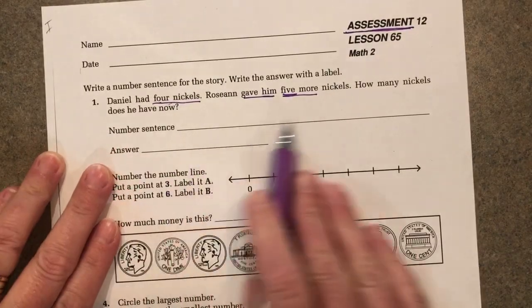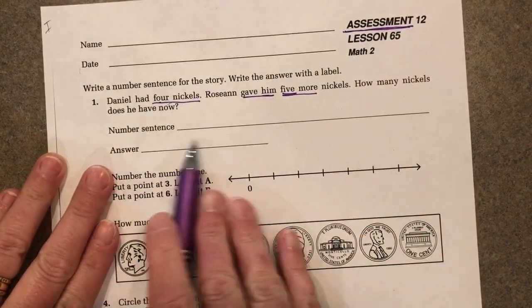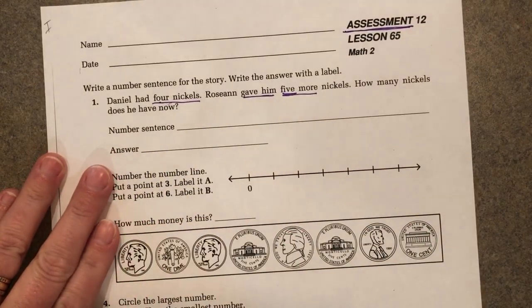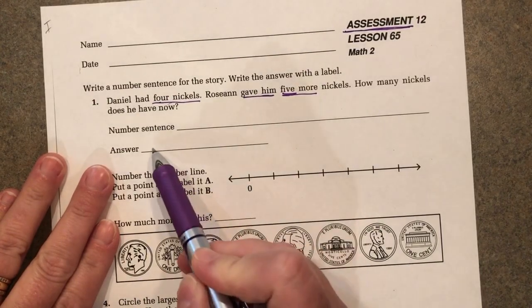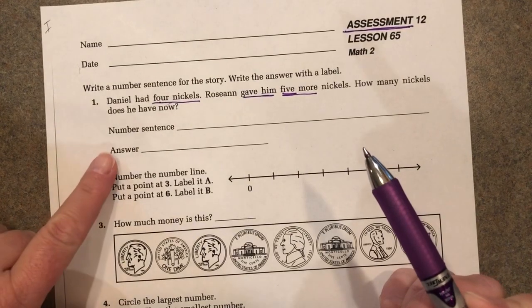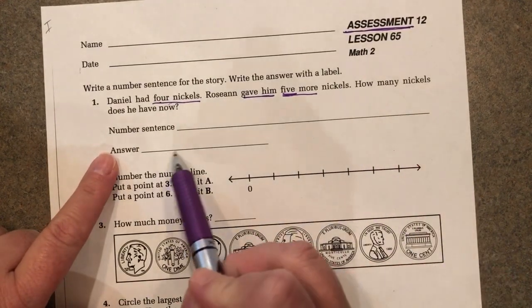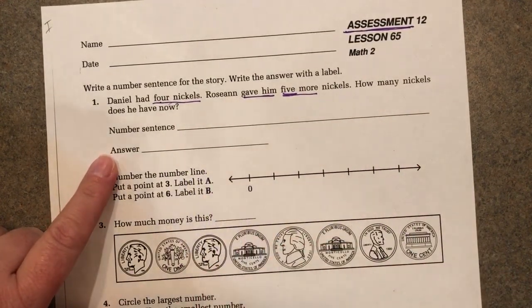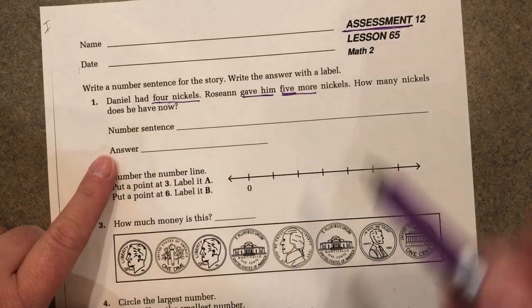I want you to put that in a sentence. Your answer, we're talking money here. So what I want you to do is, oh, no, wait. They didn't say how much it is worth. So I just want you to make sure you put your label on your answer. How many nickels does he have altogether? Because we're talking about nickels.